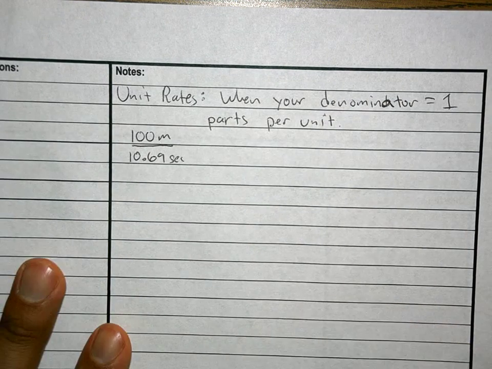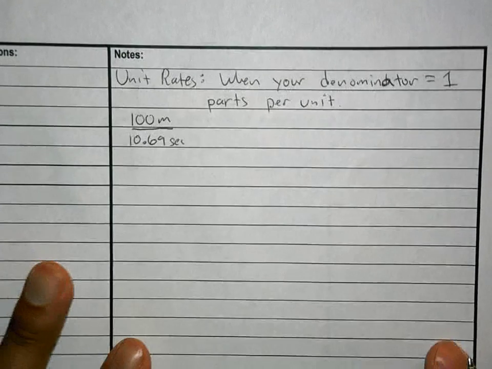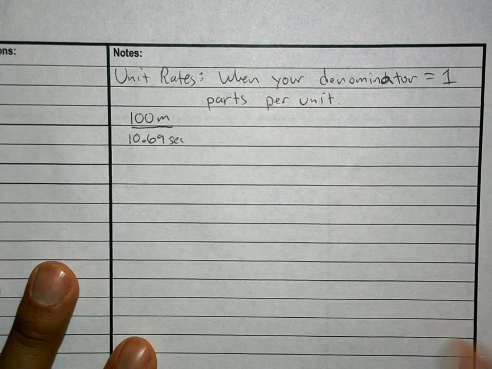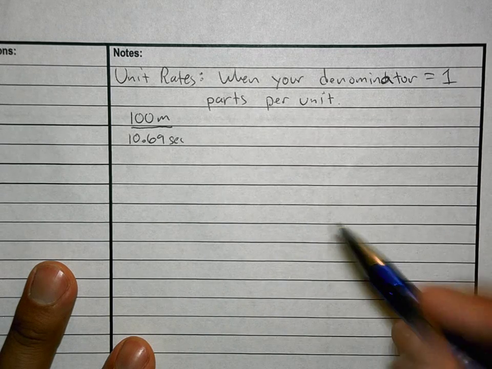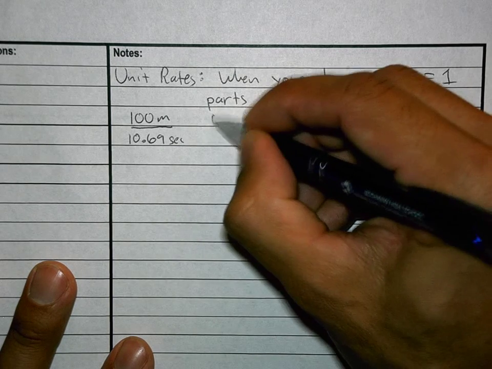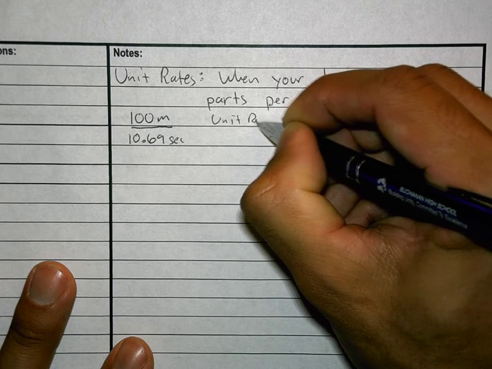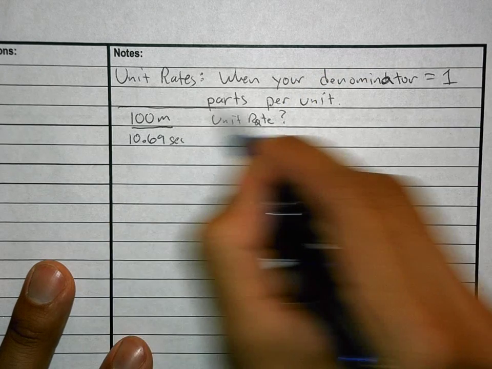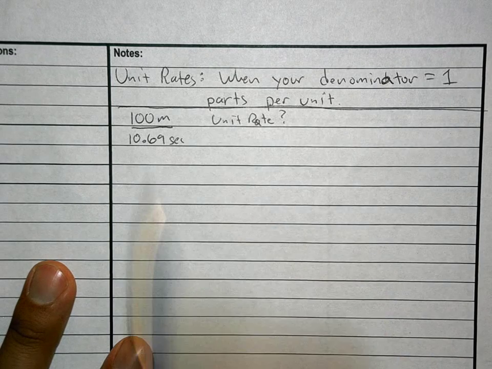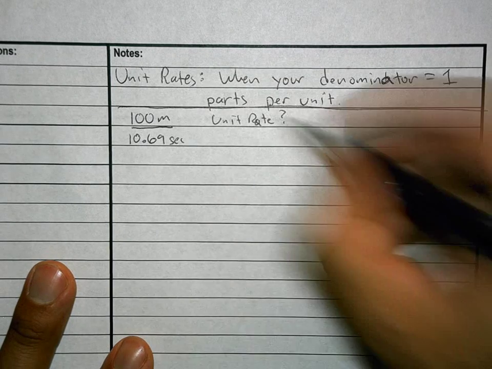That's their school record in the 100 meters on the boys' side. Now, if that's the fastest ever, is that a unit rate? I'm going to put unit rate question mark because that's what your worksheet is going to ask you to do. Is this a unit rate? Your answer is no.